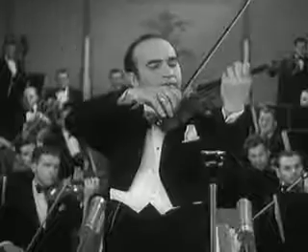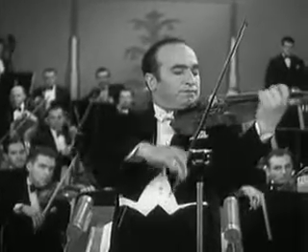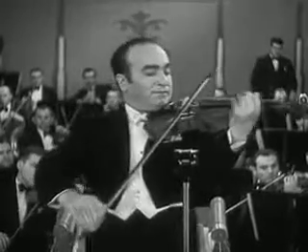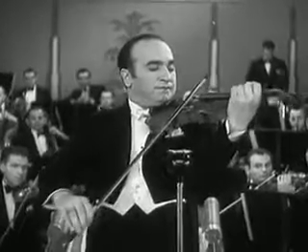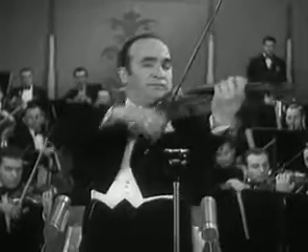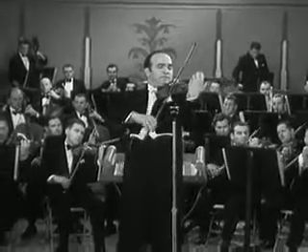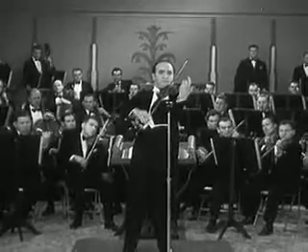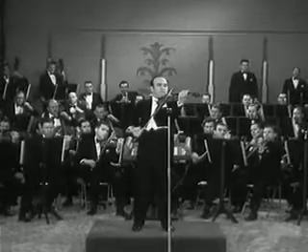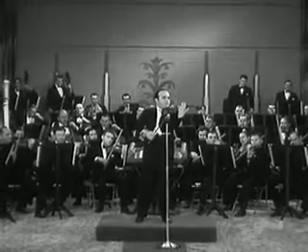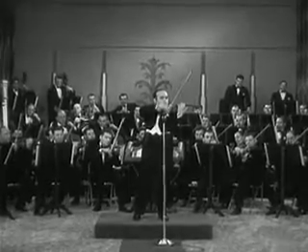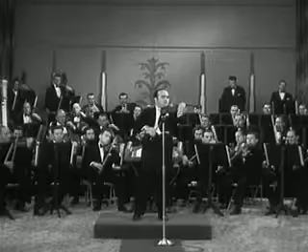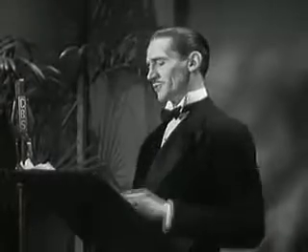Rubinoff and his violin. This is Hugh Conrad suggesting that for complete... Rubinoff and the orchestra carry on with the overture.